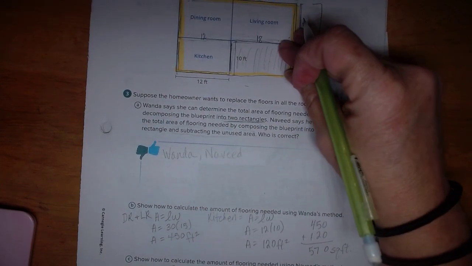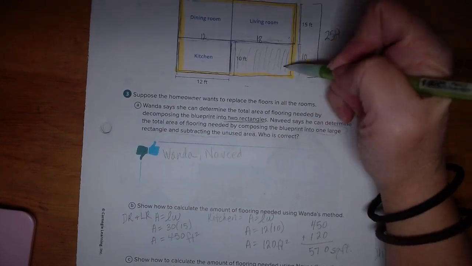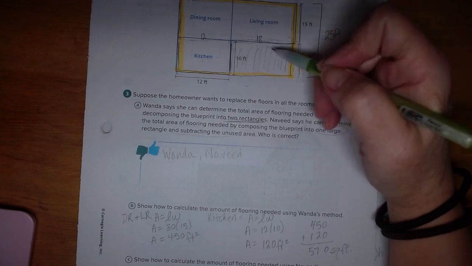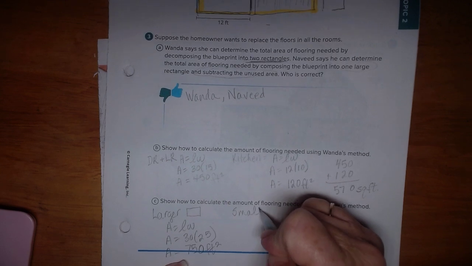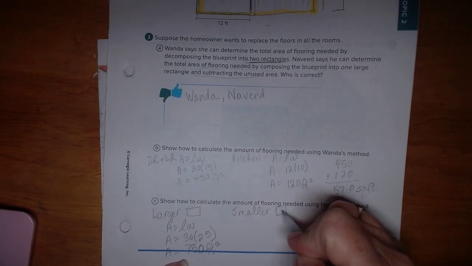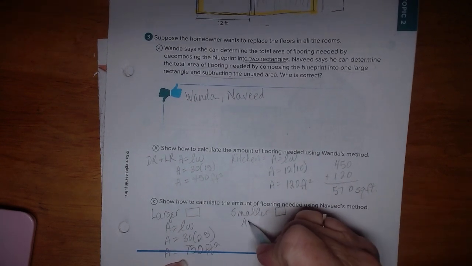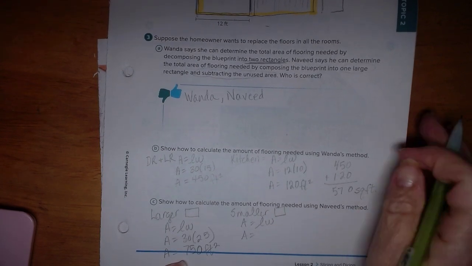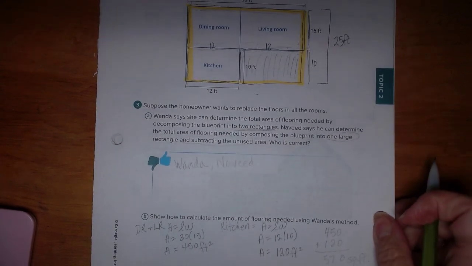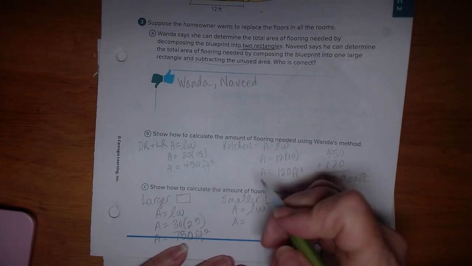But we're not dealing with the entire 750. We have to get rid of this part, which we determined was a 10 by 18. So the smaller rectangle had an area of, let's see, the length was 18 and the width was 10.